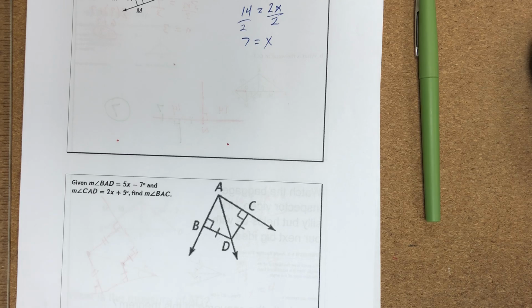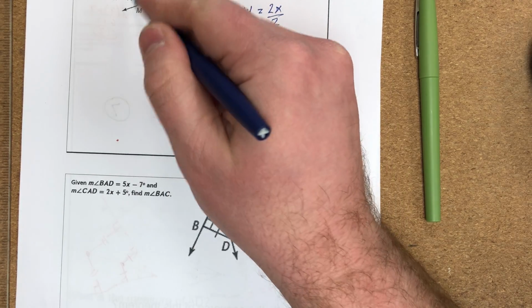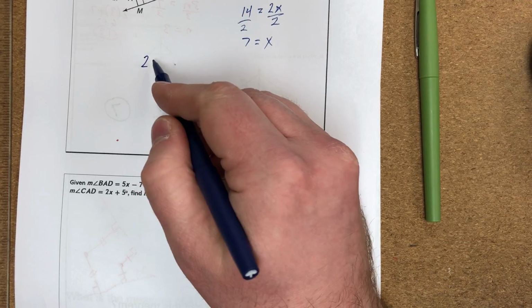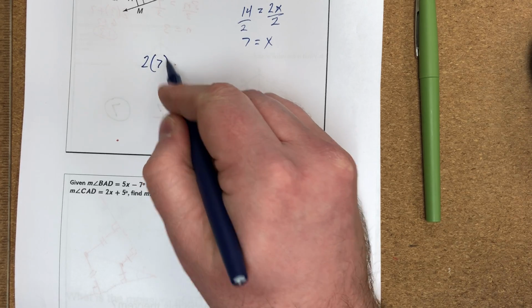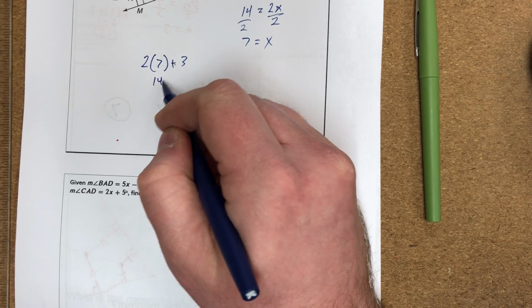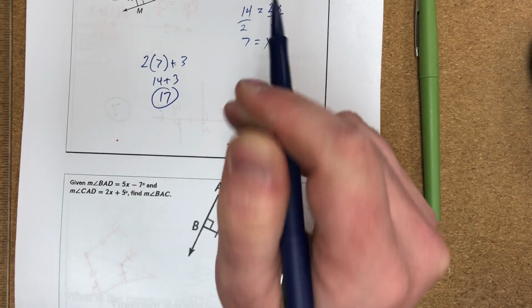All right. Oh, and it wants me to find KL. So KL is 2x plus 3. So 2 times 7 plus 3. That's 14 plus 3, which is 17. All right.